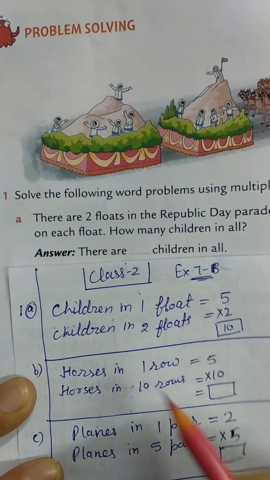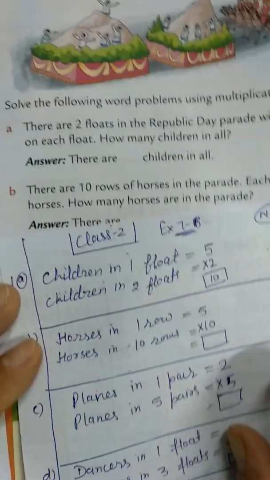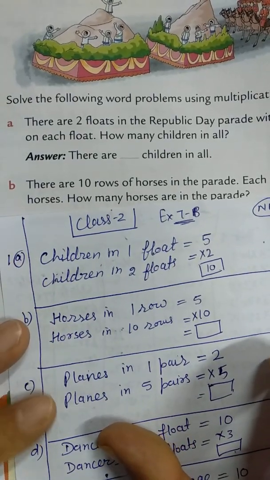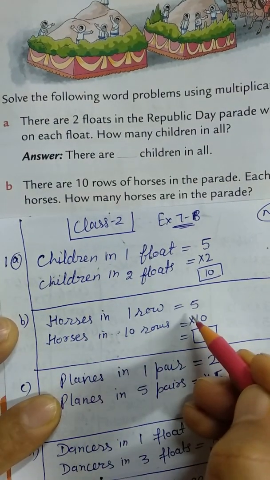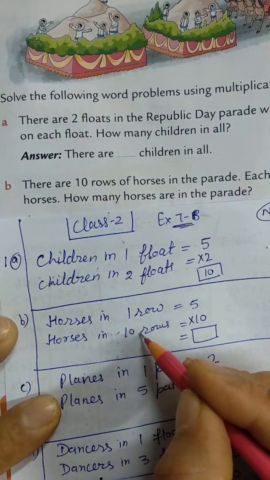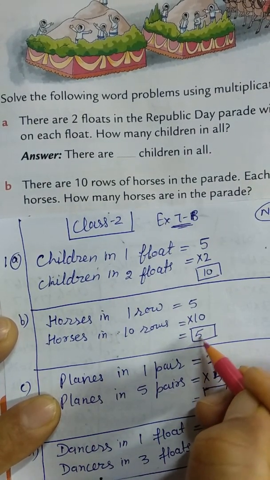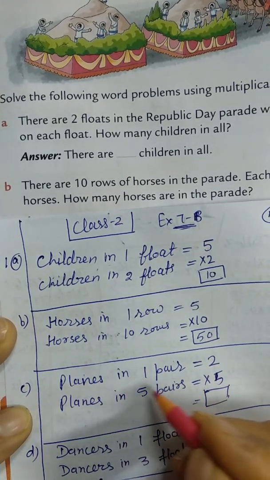The second question is: there are 10 rows of horses in the parade. Each row has 5 horses. Horses in 1 row, 5. Horses in 10 rows, 5 into 10. One to many, when we go, then we have to multiply. 10 5s are 50.